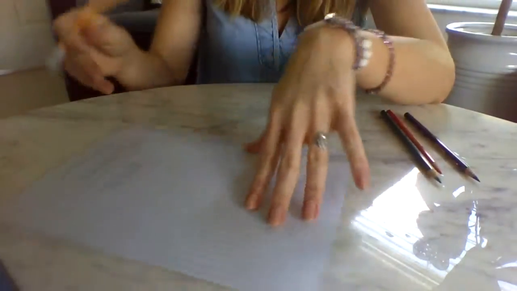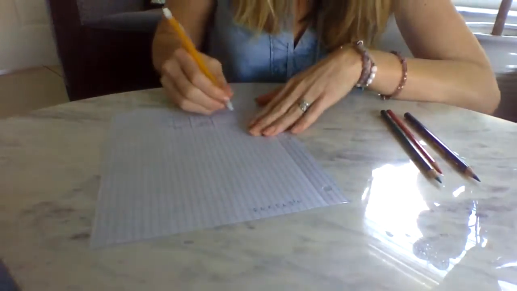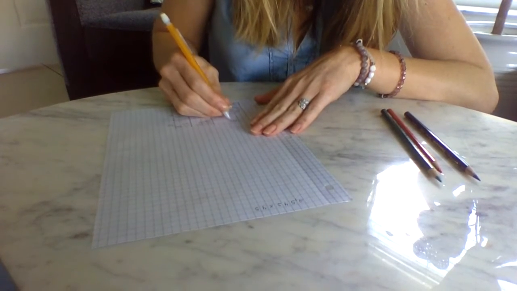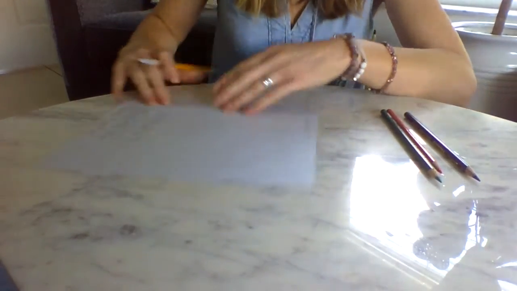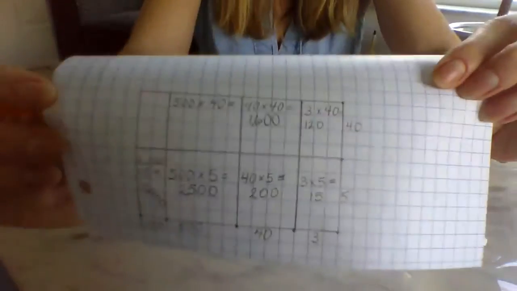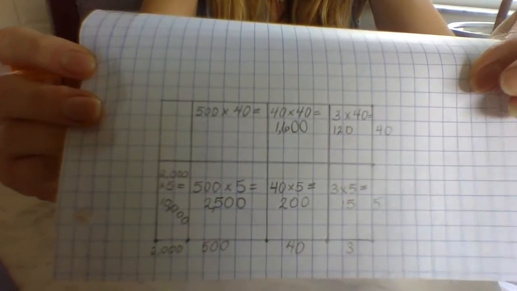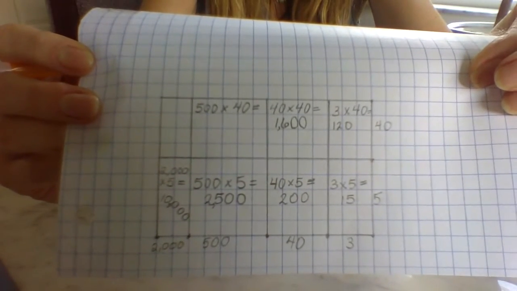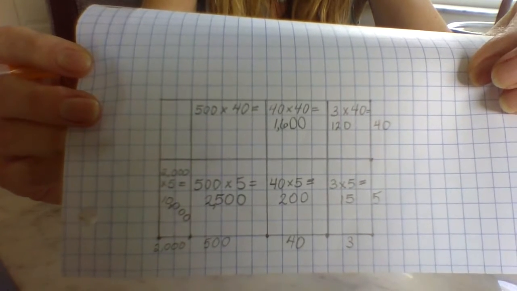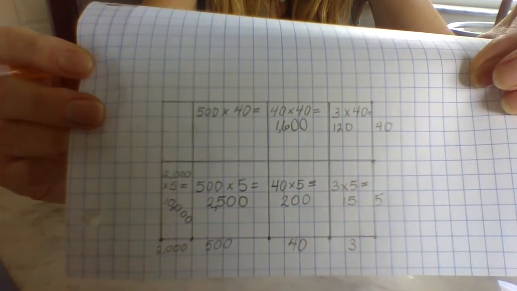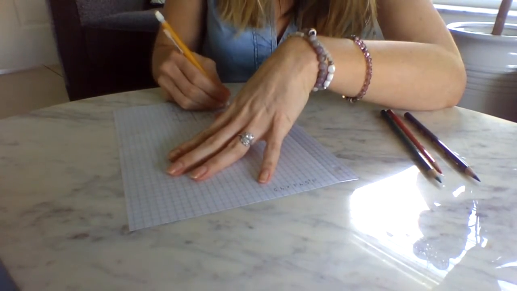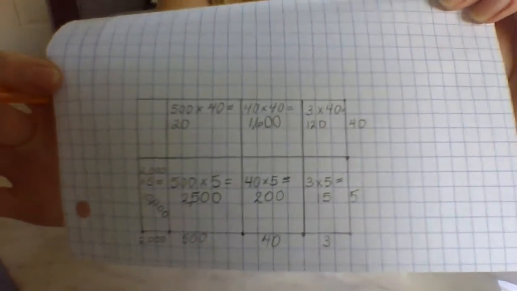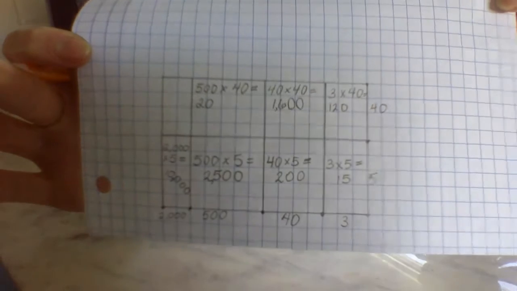The next part of our rectangle is the hundreds of the multiplicand times the tens of our multiplier. 500 times 40. But what is 5 times 4? That's right, it's 20. So I'll write 20. And how many zeros are in the 500? There are 2.